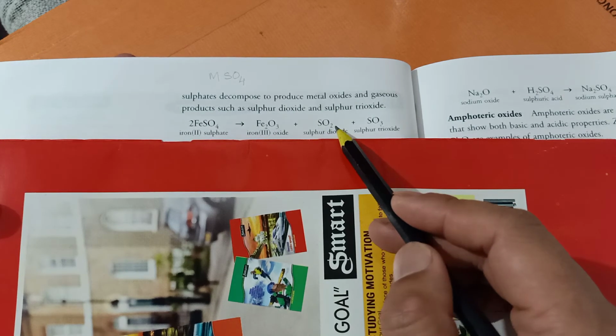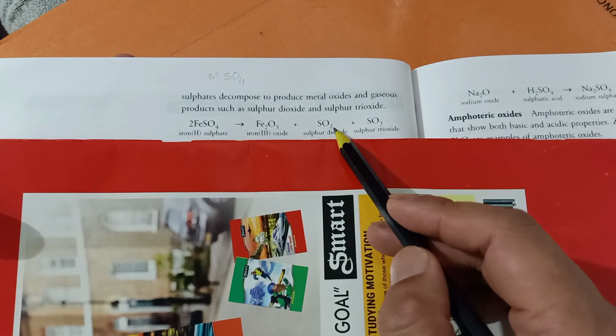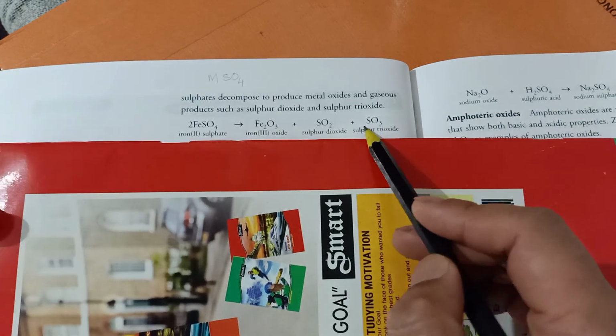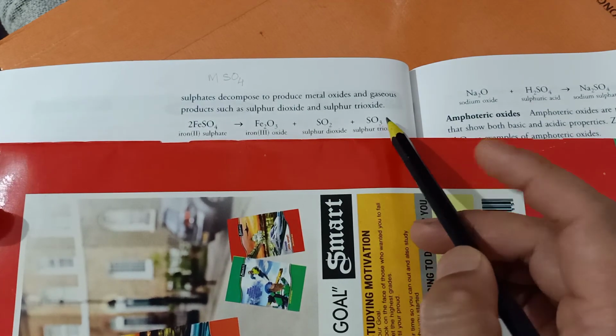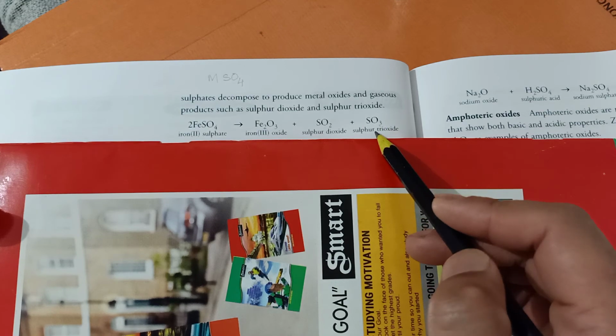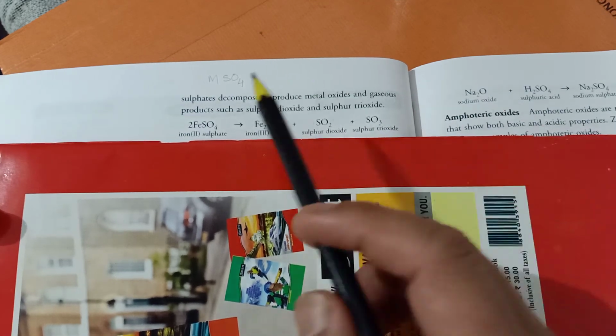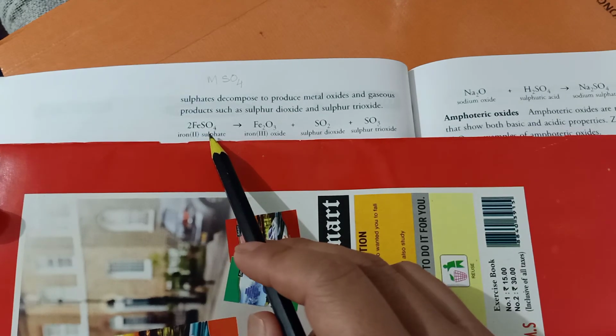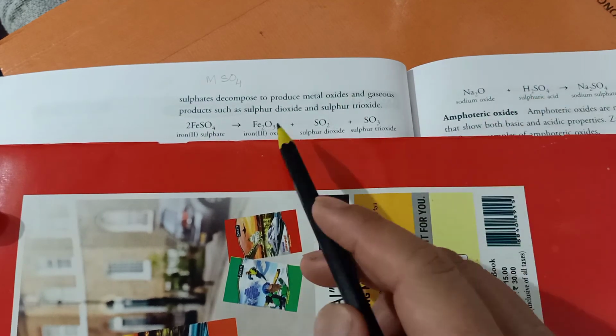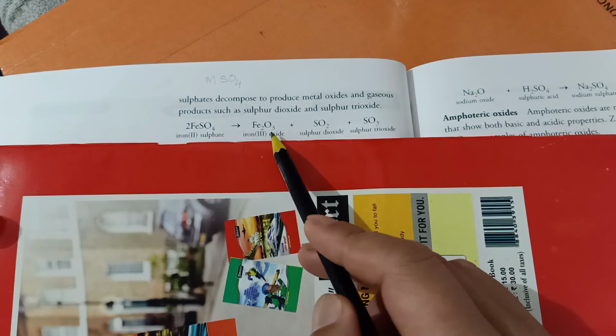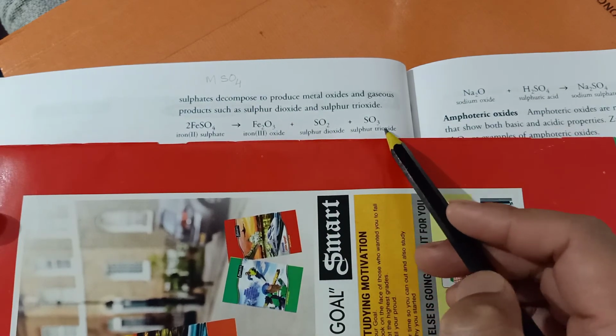You have two oxygen over here, so it is dioxide, along with sulfur trioxide. Tri means 3, so there are 3 oxygen atoms. So sulfur trioxide. So when we heat metal sulfates, we'll get 3 products. They are metal oxide, sulfur dioxide, and sulfur trioxide.